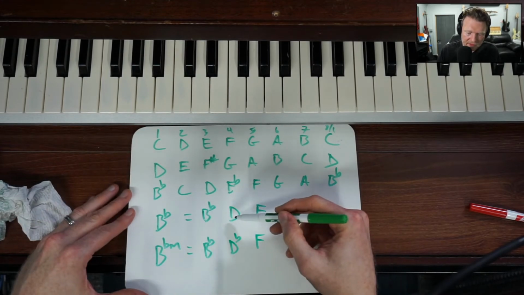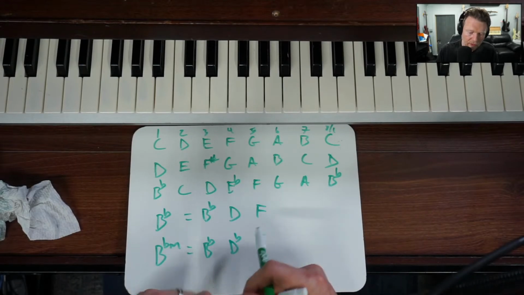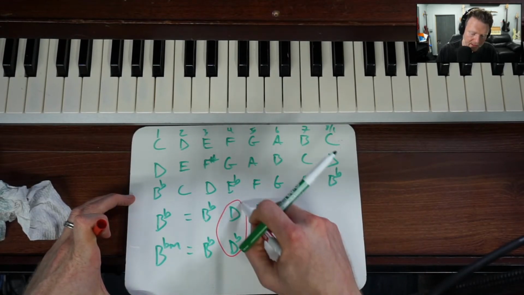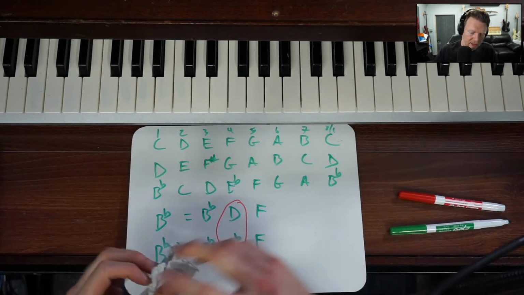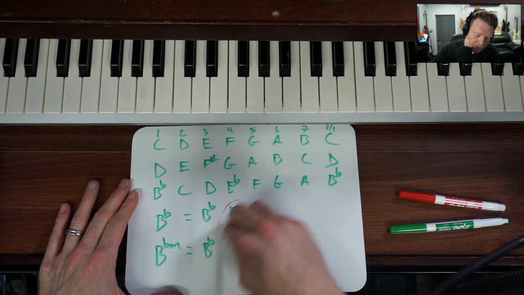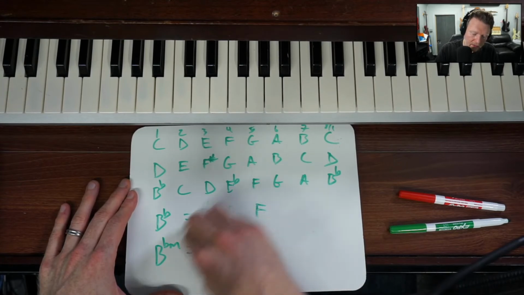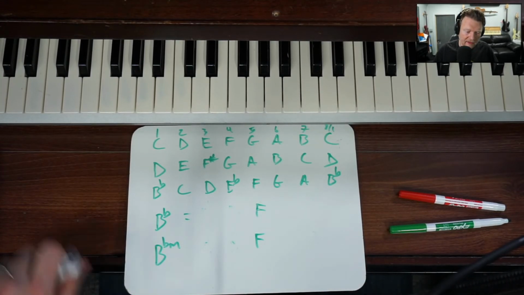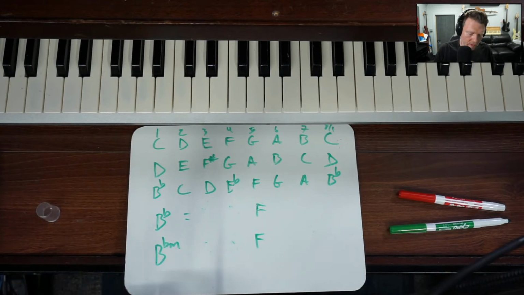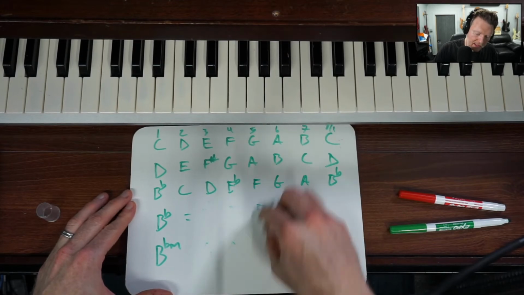Again, the only difference in this whole thing is that the middle one, the third, determines what it is. And you might want to know why, and we'll discuss this in a future lesson, but why it's even called major or minor has to do with that third itself.